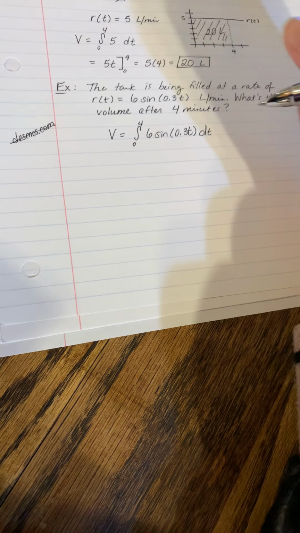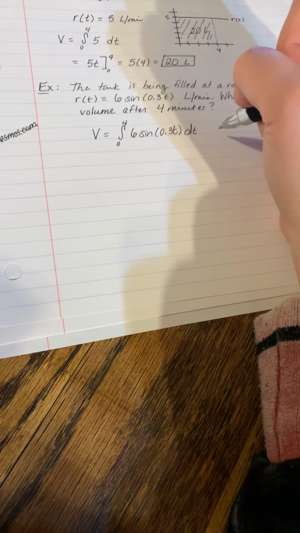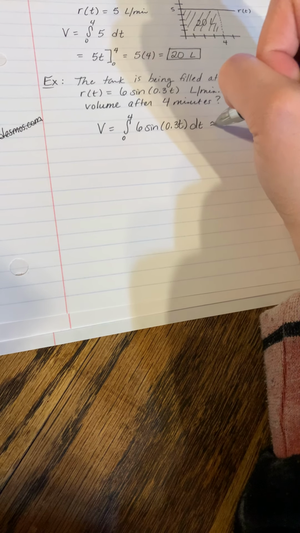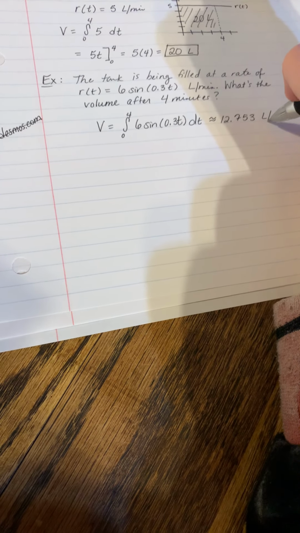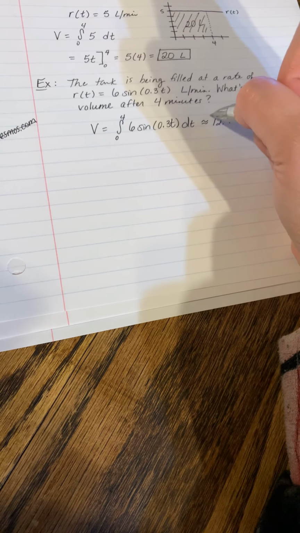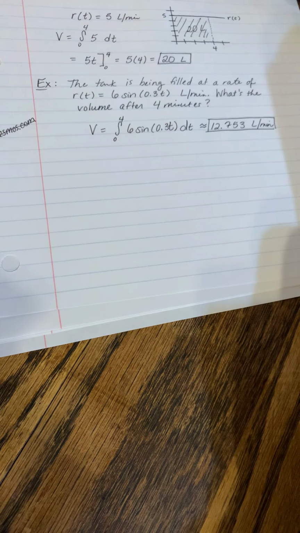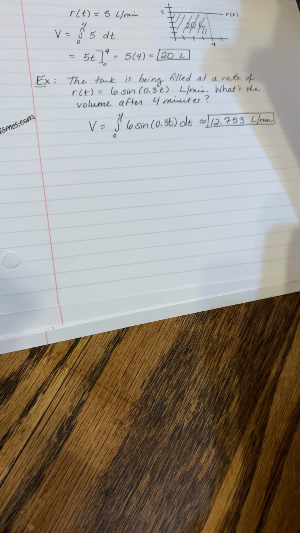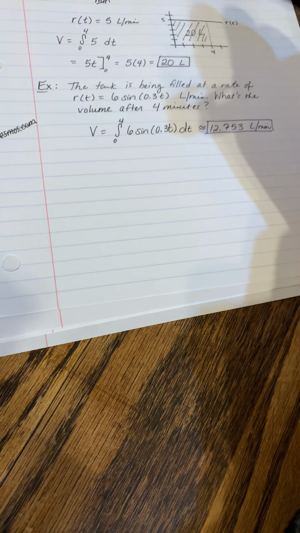So anyway, we type this into the calculator, and we get 12.753 liters per minute. Please take a moment and make sure that you can type that into your calculator and get that right now. So pause it. Make sure you can get that on your own in your calculator. If you can't, please email me, and I will set up a time to help you individually with your calculator.